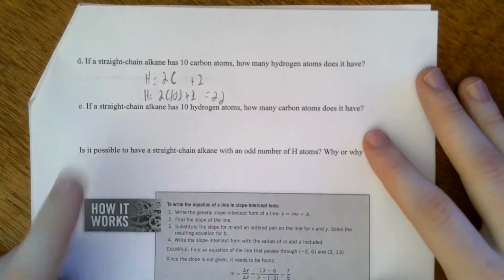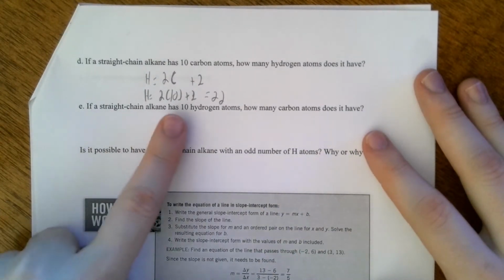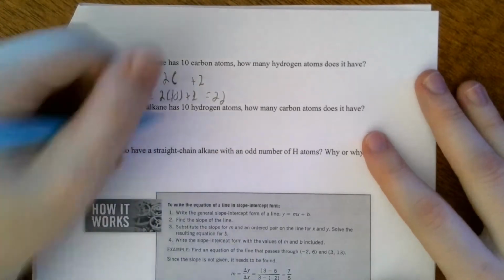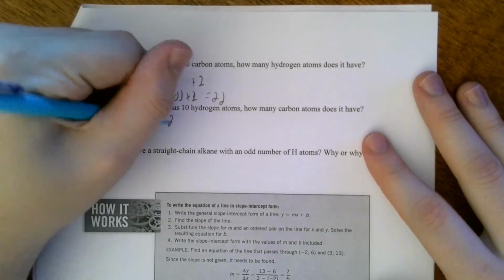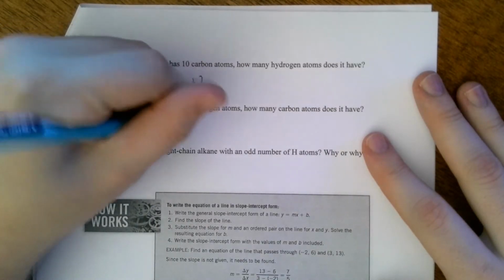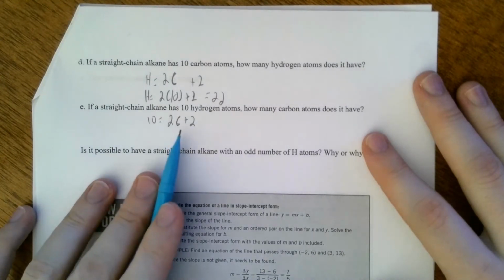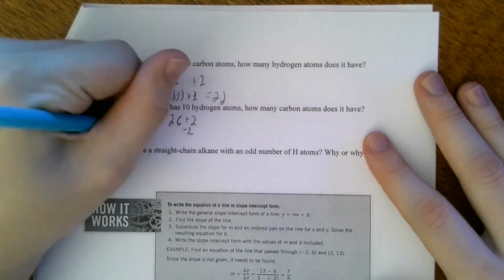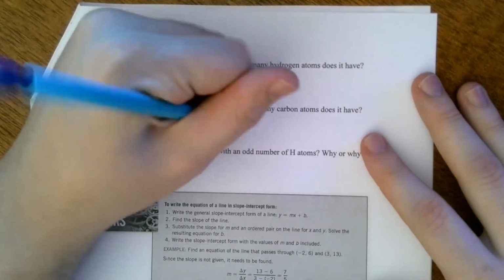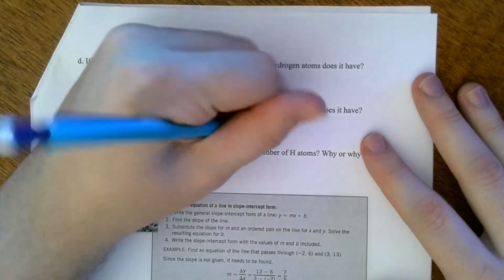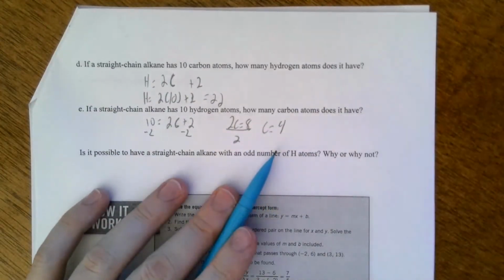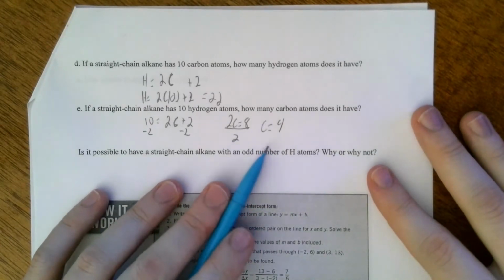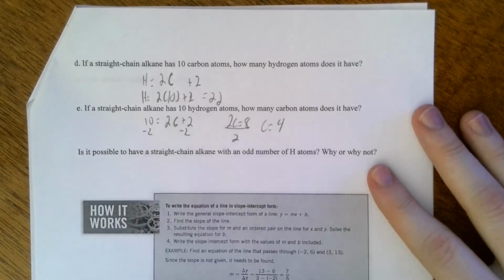Okay? So what if I have a straight chain alkane with 10 hydrogen atoms? How many carbon atoms do I have? Well, then I know that I have 10 hydrogen, and I have 2 times the number of carbon plus 2, but I don't know what the carbon is, right? So I can solve for that. I can subtract 2 on both sides first. So I'll have 2C equals 8, and then divide everything by 2. So C equals 4. Right? So the number of carbon atoms I need is 4. And if you want to check that, we can verify that on the first page because we filled that out as an ordered pair already, right?